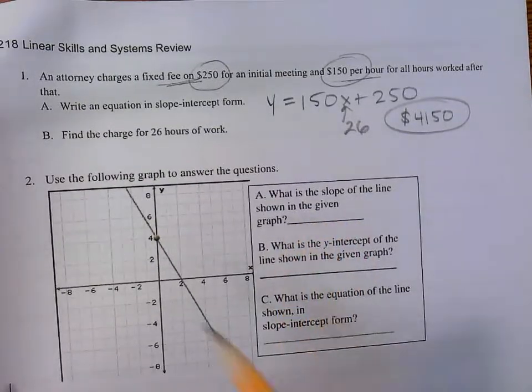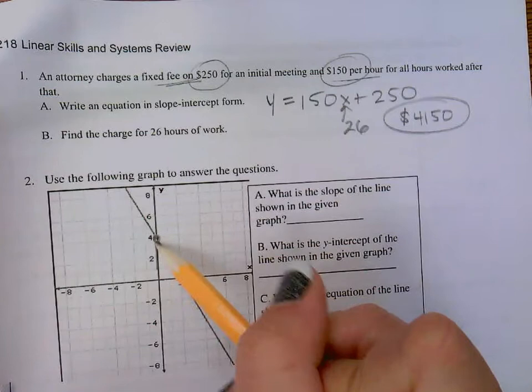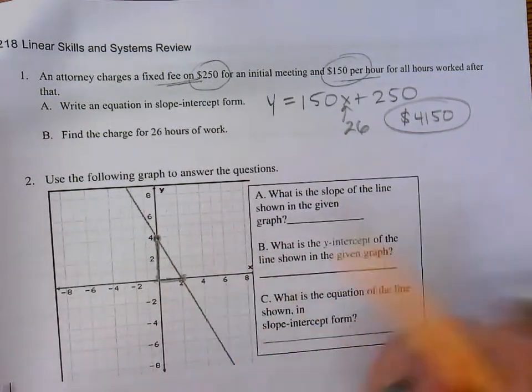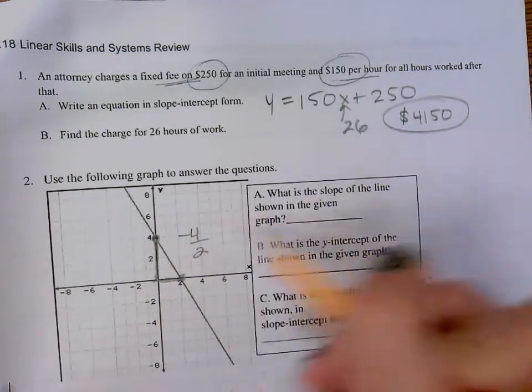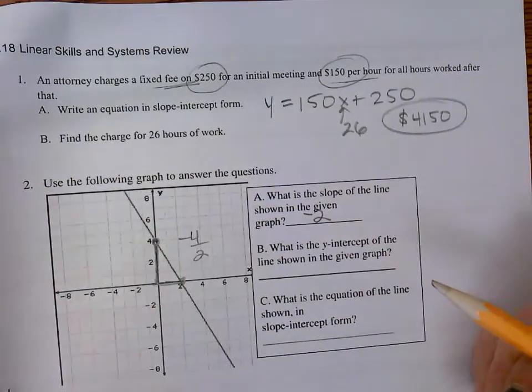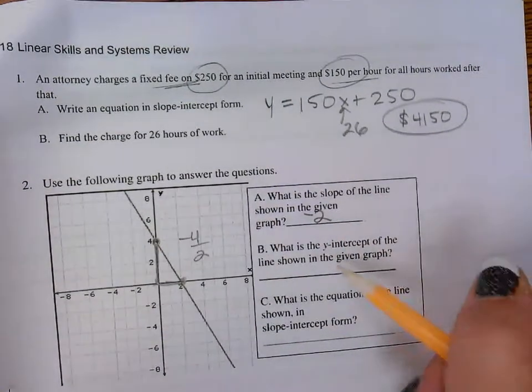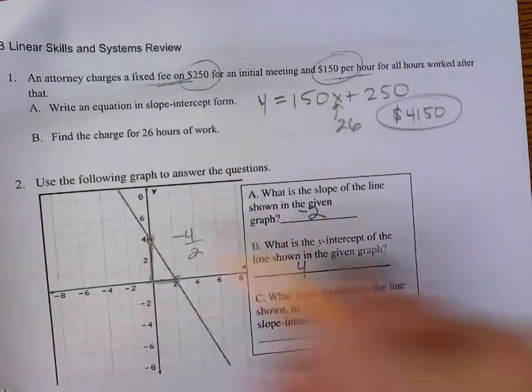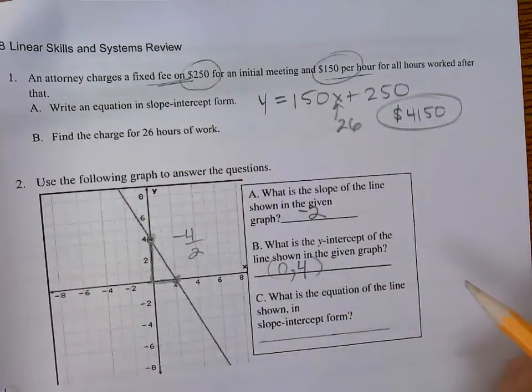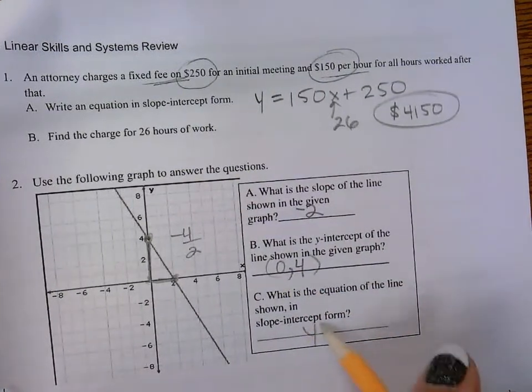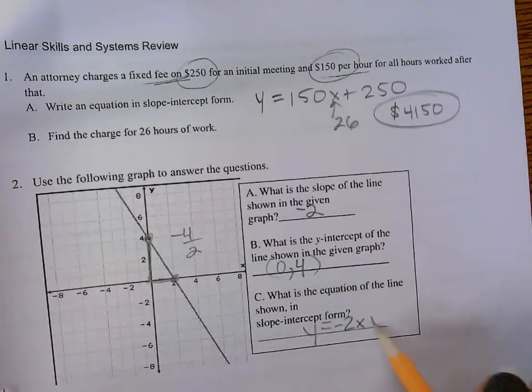All right, the slope of this line. If I start here, I can go down 4 and over 2. Down 4 and over 2 reduces to a slope of -2. The y-intercept is at 4, or I could write that as (0, 4). So the equation would be y equals -2x plus 4 in slope-intercept form.